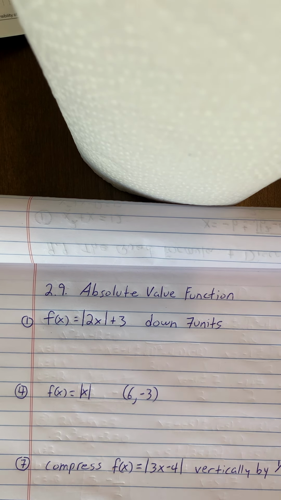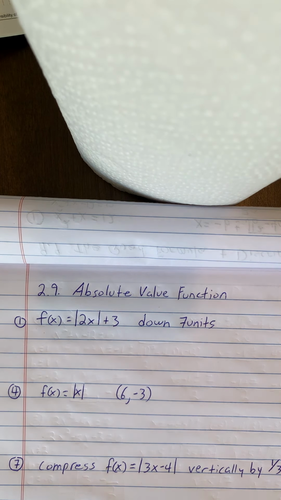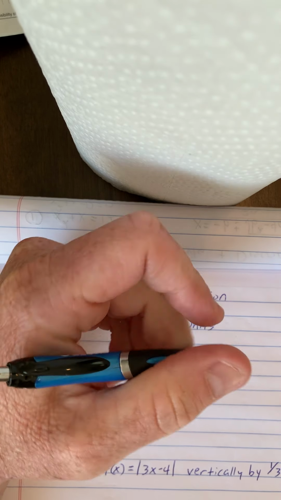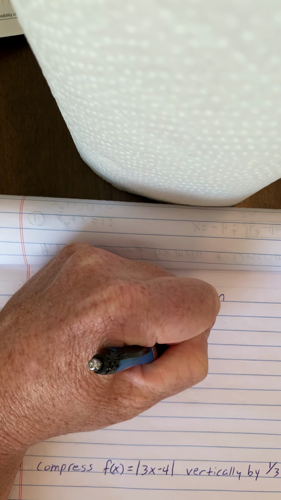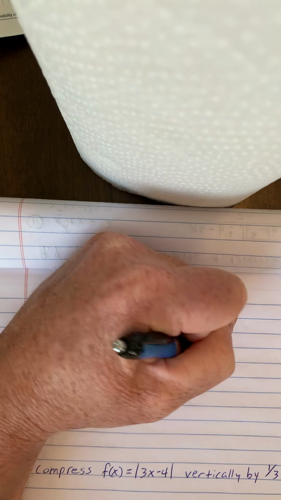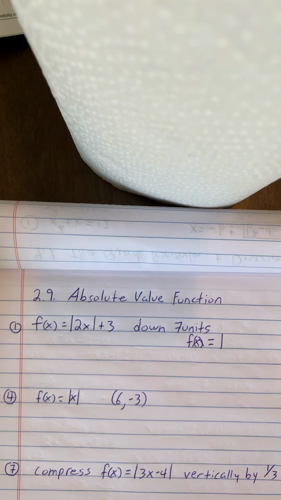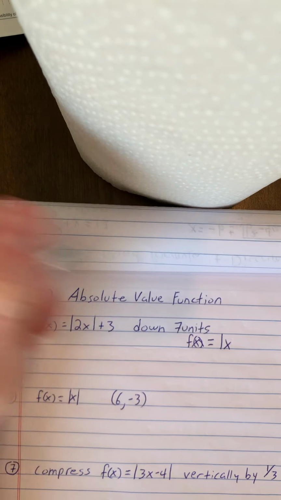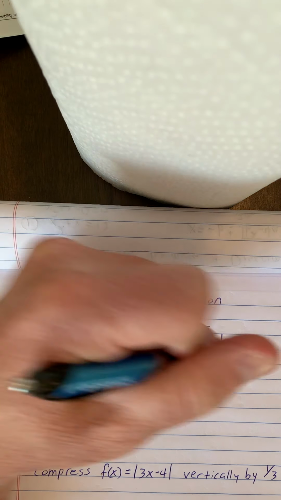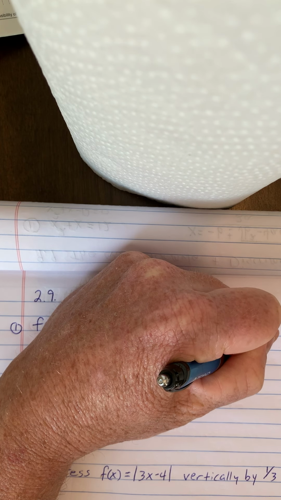All right, this is not difficult, okay? The absolute value function looks very similar to the vertex form of a quadratic. It's a little similar in that way. The absolute value function is just this: f of x equals, and open up my absolute value, and just like in the vertex form, it's x, and whatever the x is of the vertex, we always had a negative, right?